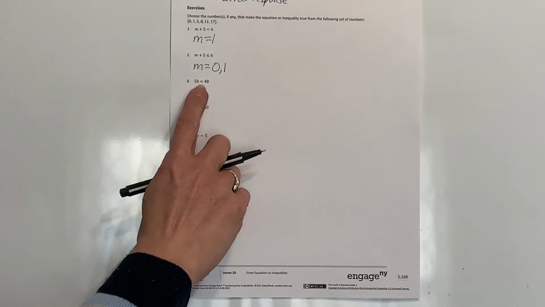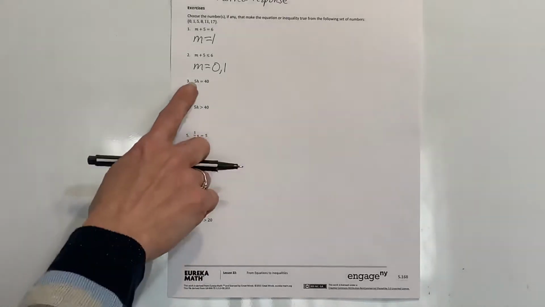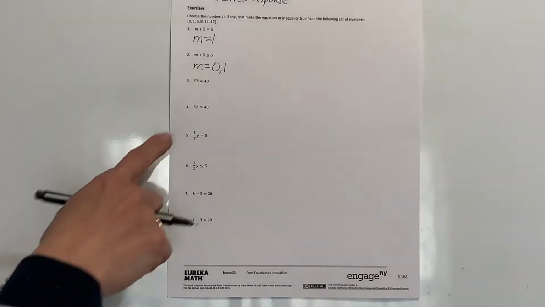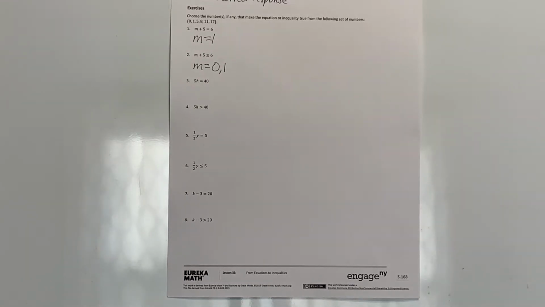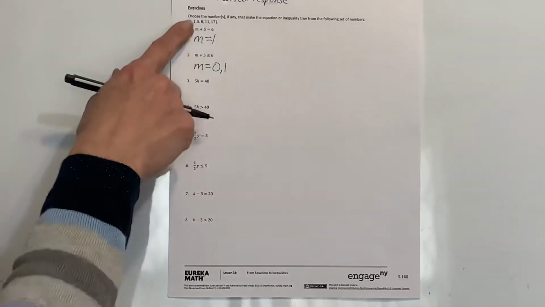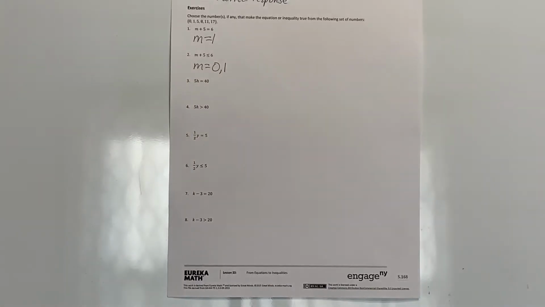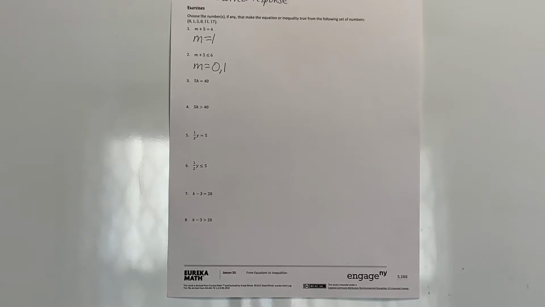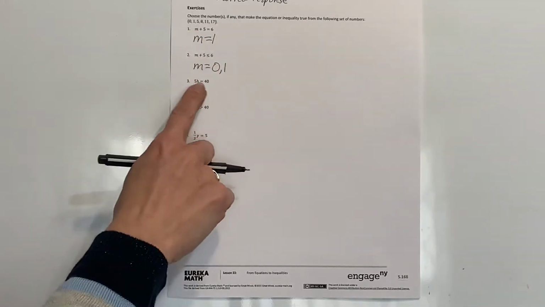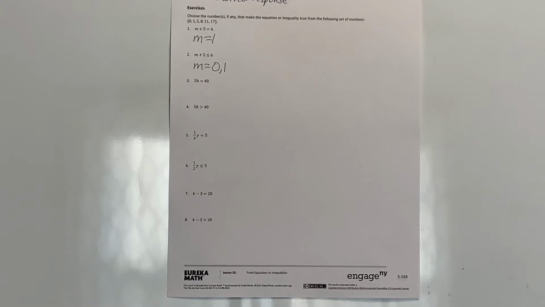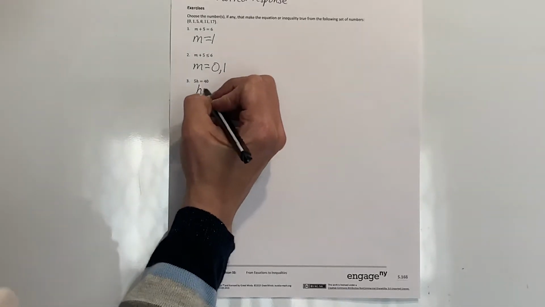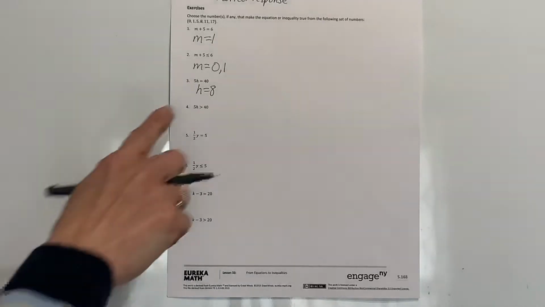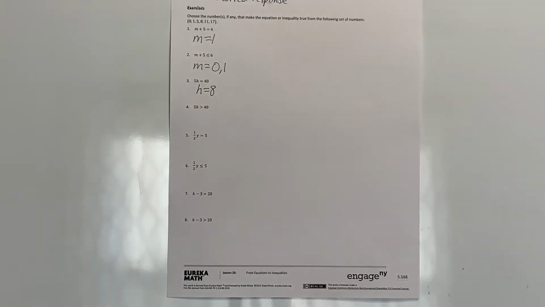Now I've got 5h equals 40. Well, I go ahead and I plug in the 0. Well, 0 times 5 is 0, and that's not equal to 40. Oh, I've also got an equal sign, so I know I've only got one response. Okay, 1. 5 times 1 is 5, and that's not equal to 40. 5. 5 times 5 is 25. That's not equal to 40. 8. 8 times 5 equals 40. So h equals 8. 8 is the only response I can have in order to get the right answer.